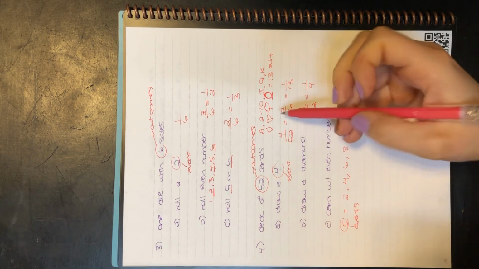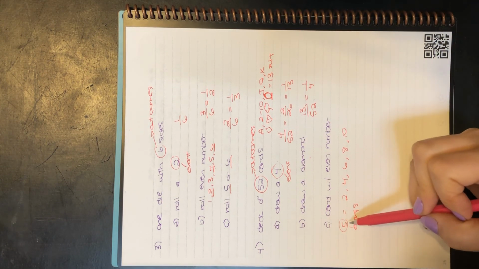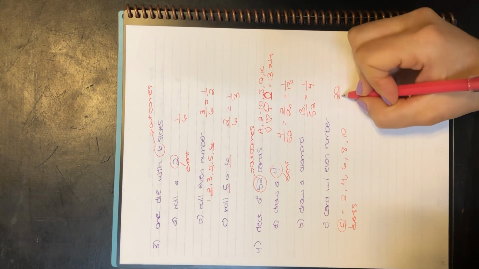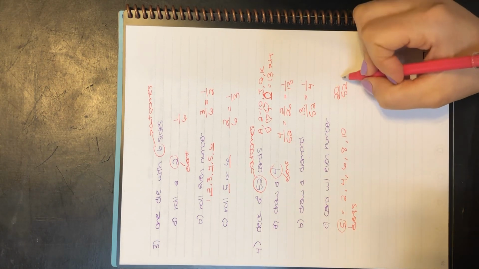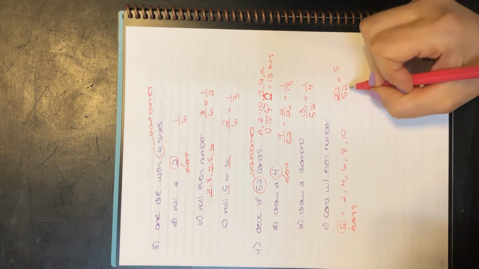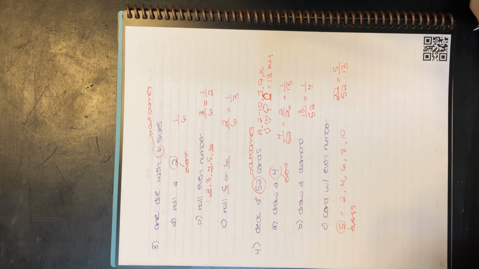So if I have 5 events of diamonds, of hearts, of clubs, and of spades, I'm going to have 5 times 4, so 20 events out of 52. I can simplify that. I could divide both of them by 4, right? So 20 divided by 4 would be 5. 52 divided by 4 would be 13. And I have a probability of 5 out of 13.